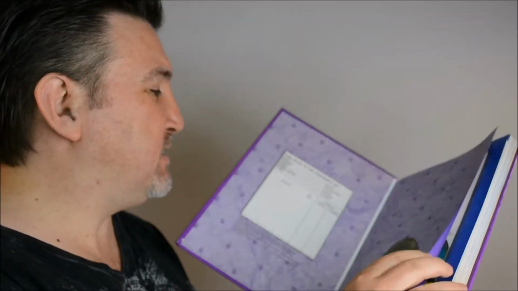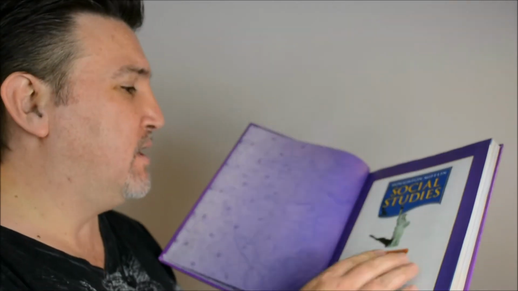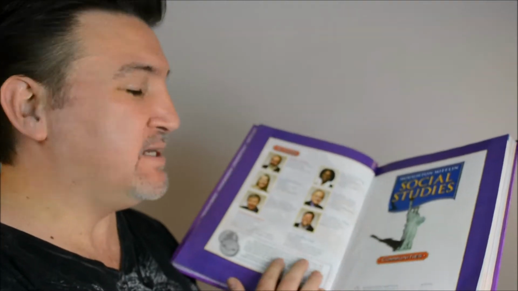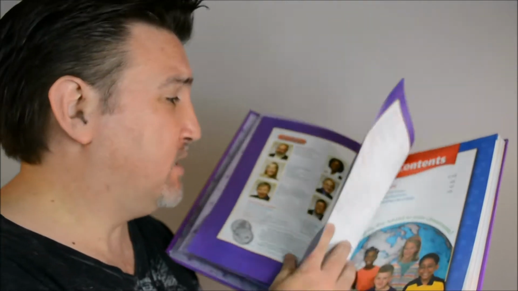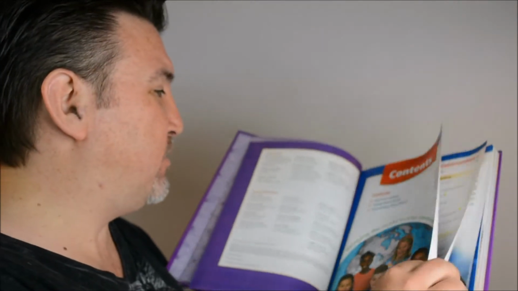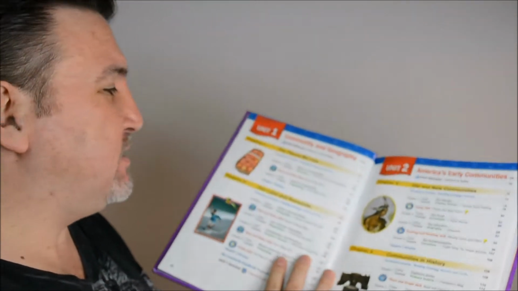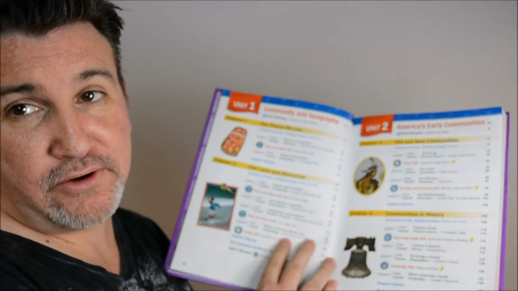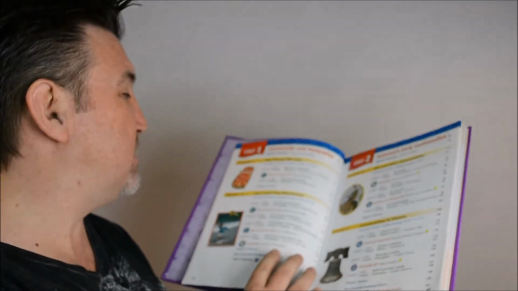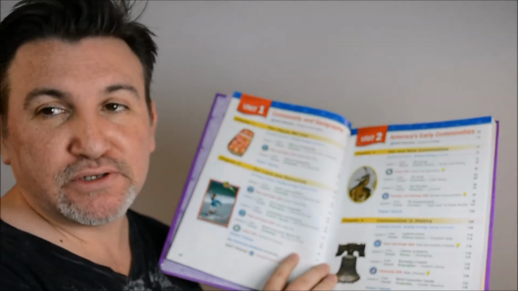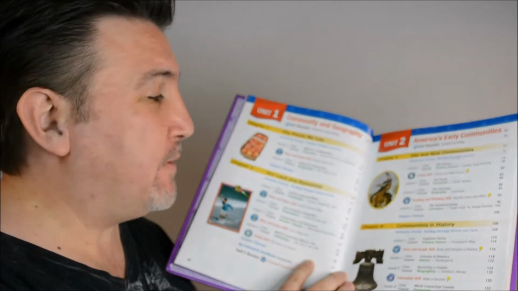So basically, this book is a public school book, and it is for third grade, so it does keep your child on track to what he or she should be learning. And so these are some of the things that he or she would be learning in this book. And this is some of the things my son is learning. And again, this is something that we just recently started in February.